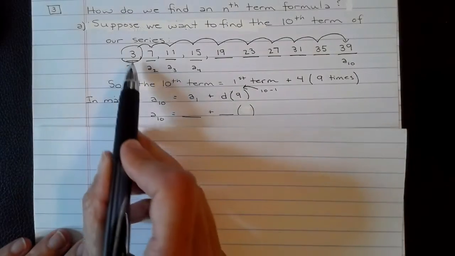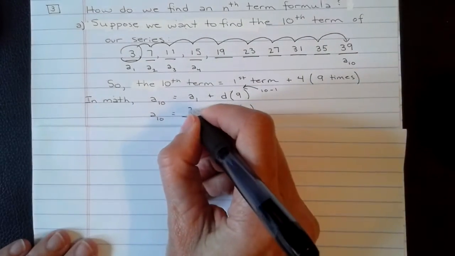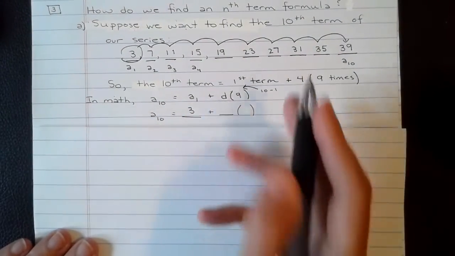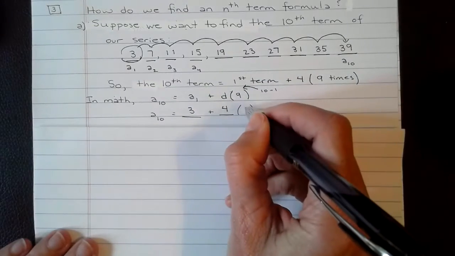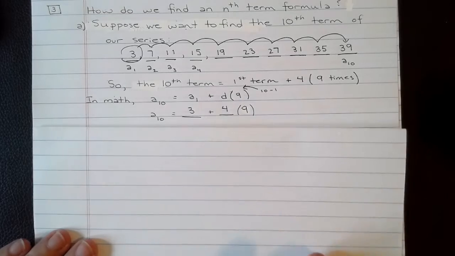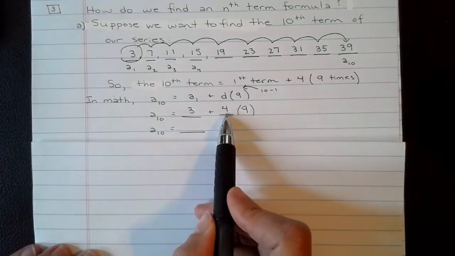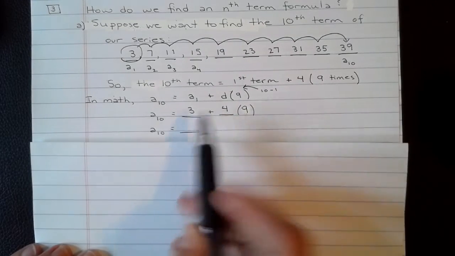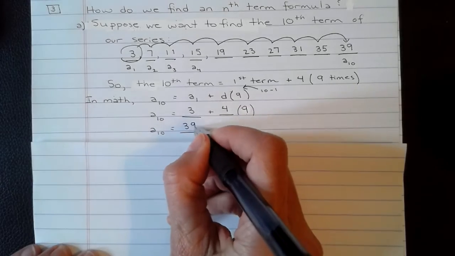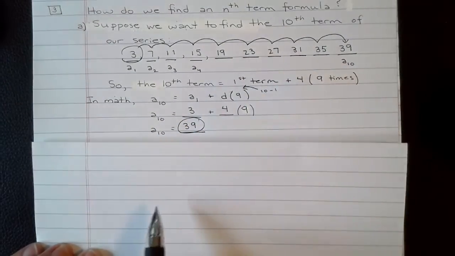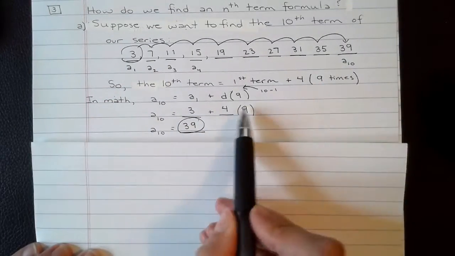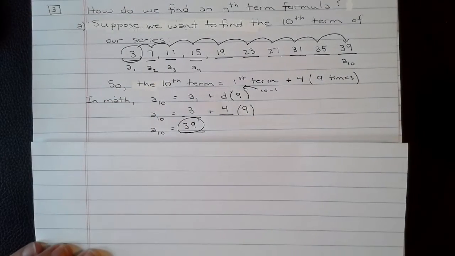We know our first term is 3. We know our common difference is 4. And we know we're going to have to add 4 9 times. And if you look at this, 4 times 9 is 36 plus 3. Oh my goodness, we got there without actually writing out all the terms. I didn't need all these ones in the middle. I could have gone from here to here if I knew it took me 9 hops.